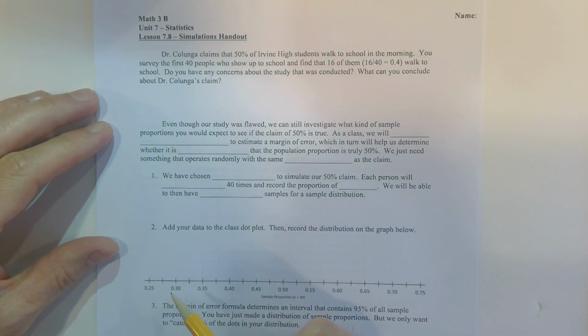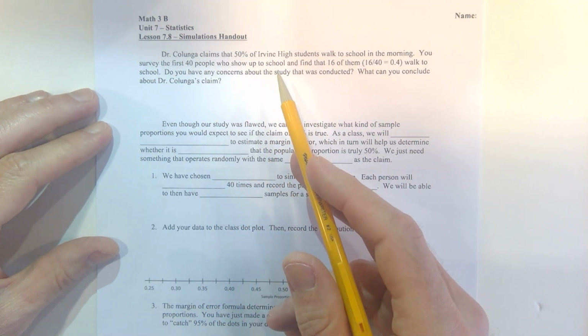What a simulation is, it's a way to try to get at the answer without calculating directly. Sometimes things are just too complicated to calculate and possibly too expensive to go out and collect data for. When that's the case, we can try to design a simulation to get at the answer. So go ahead and read the first question here.